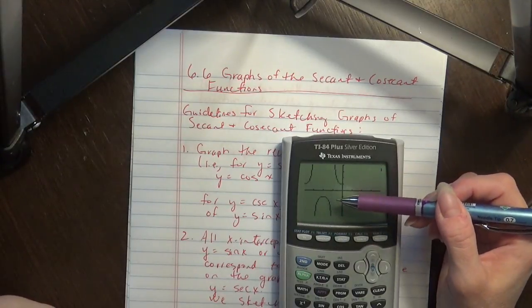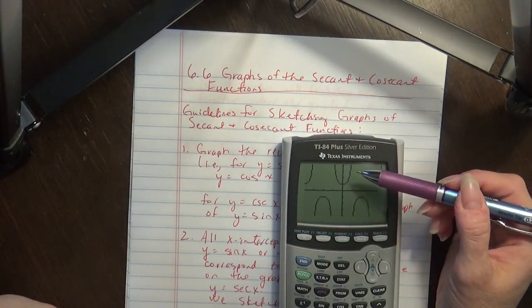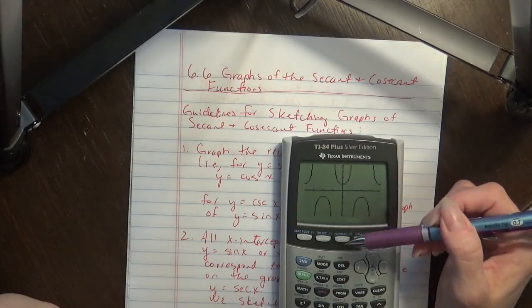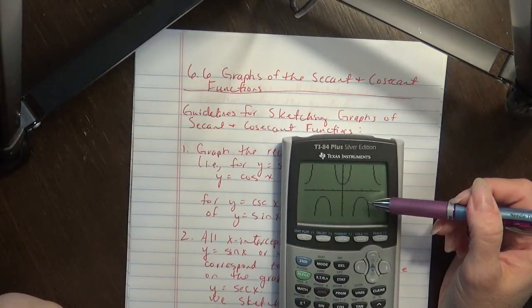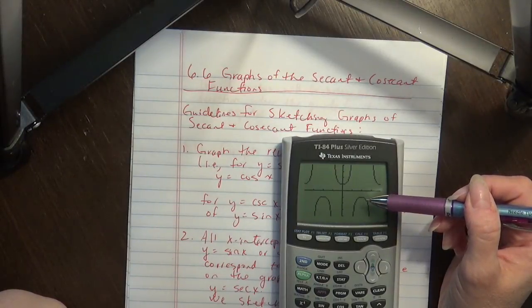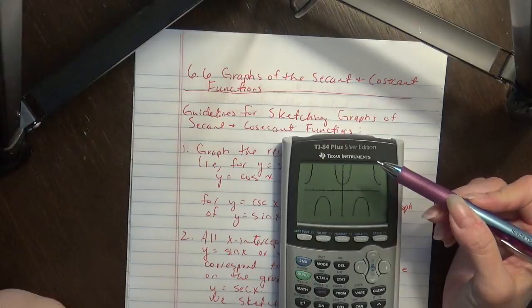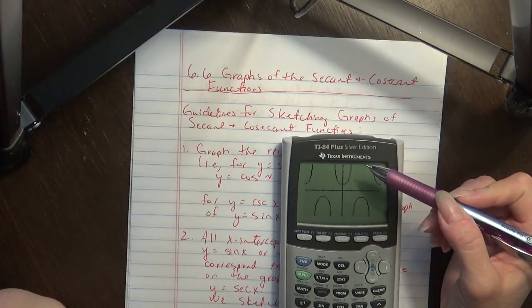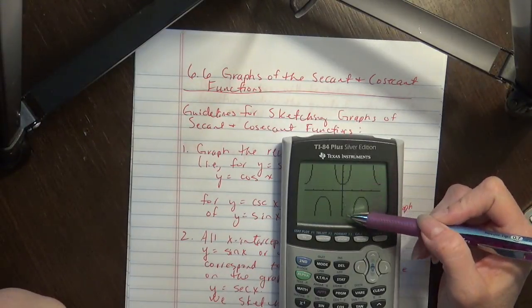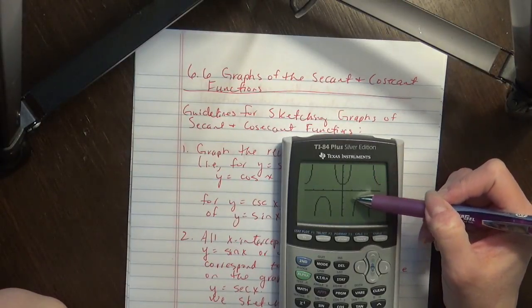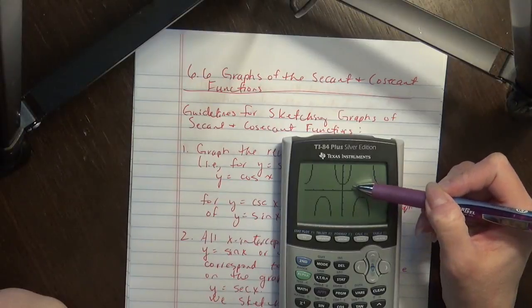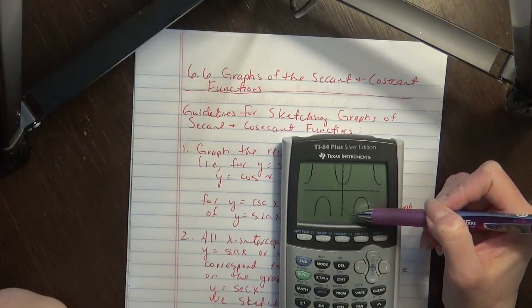We have these U-shaped branches up here and down here, and they're always going to be in between those vertical asymptotes that you drew based on the x-intercepts from the original function. So this is what your secant function would look like, and the asymptotes that you don't see but are there come from the x-intercepts of the cosine function.